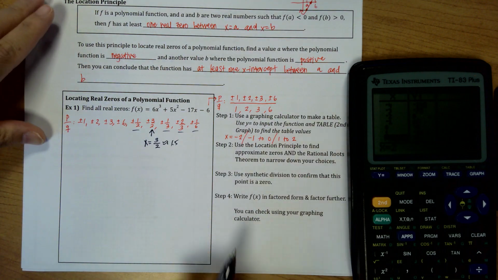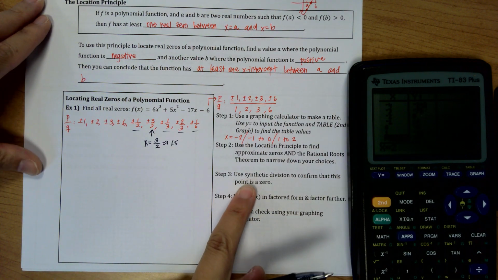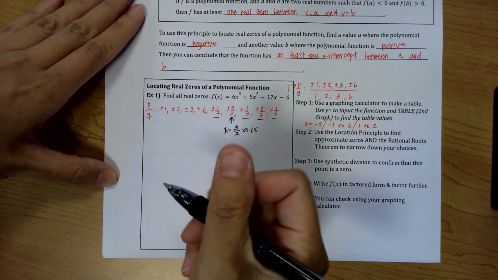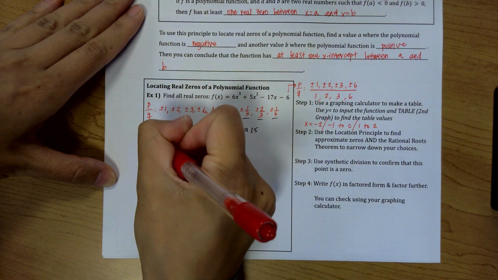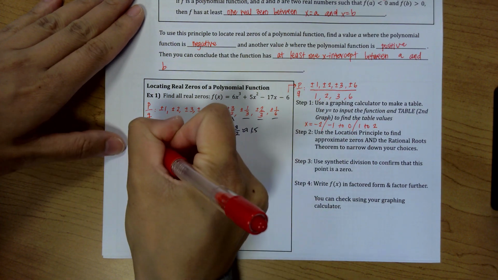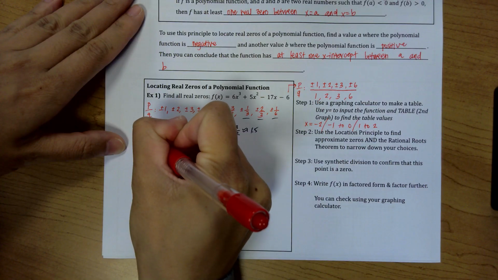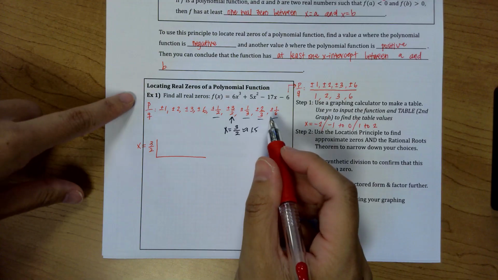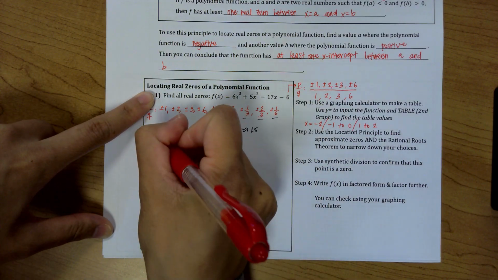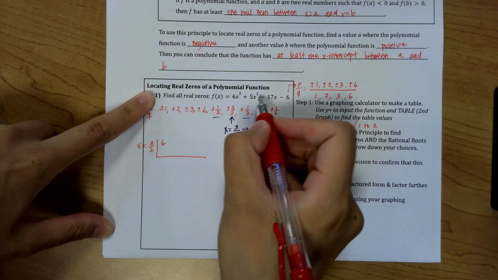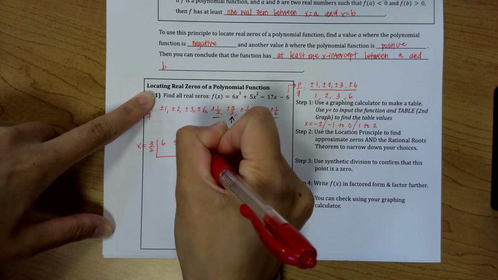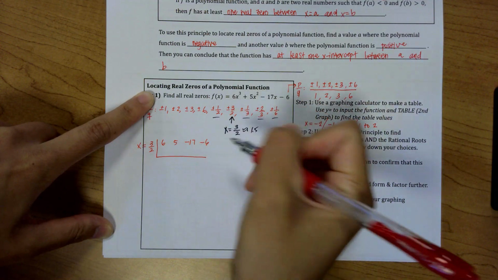So let's do a quick check. We're going to use synthetic division to confirm that this point is a 0. Let me write this in. x equals 3/2. I'm not going to use decimals because fractions are the most accurate. So 6, 5, negative 17, and negative 6.